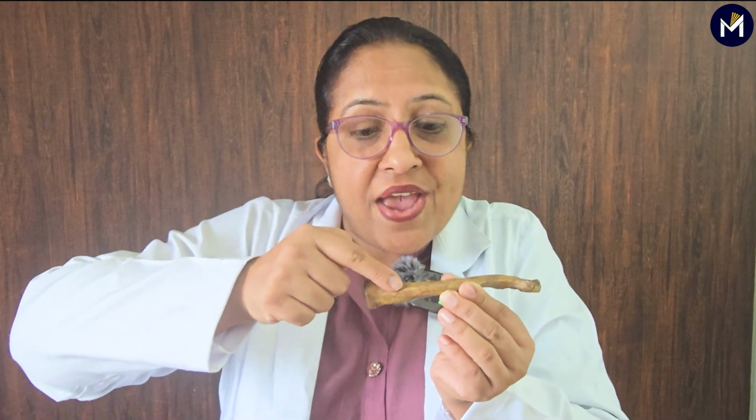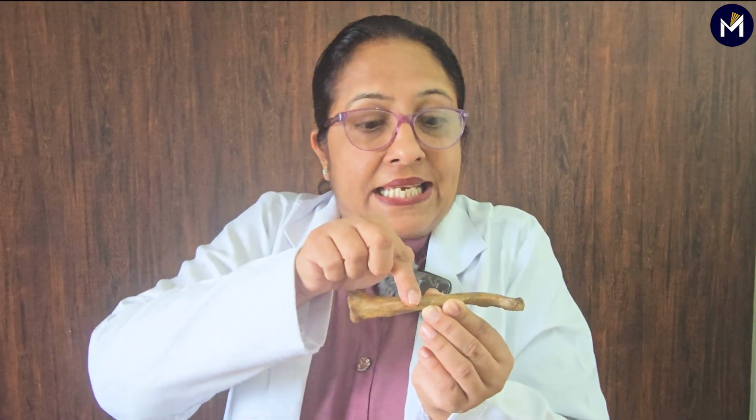Now, how to hold it in anatomical position? The quadrilateral shaped sternal end should be facing medially. The flattened acromial end should be facing laterally, and the shaft should be convexo-concave. That means the medial 2/3 is convex anteriorly and the lateral 1/3 is concave anteriorly.